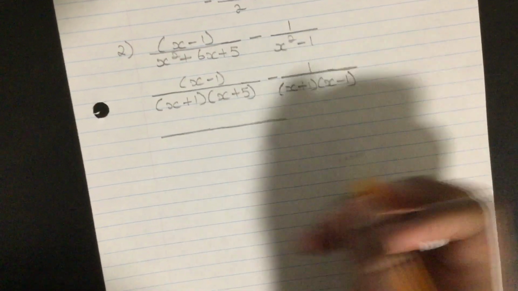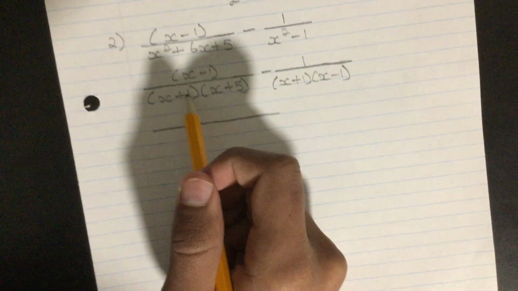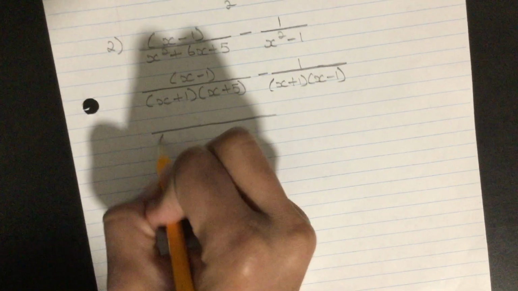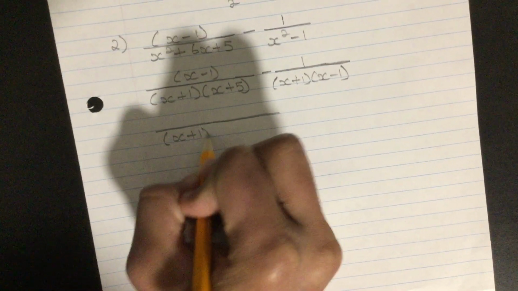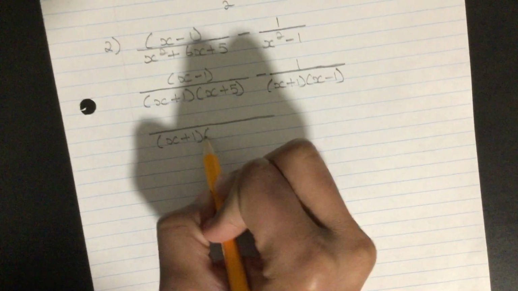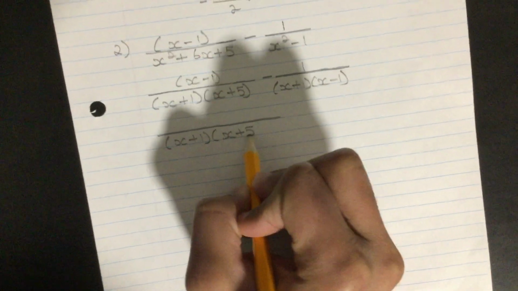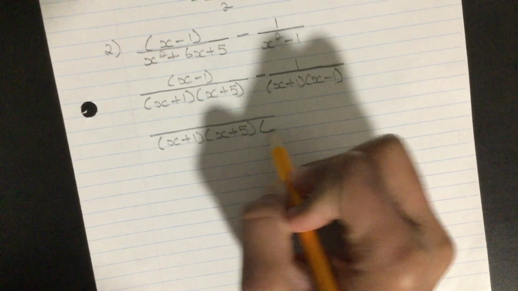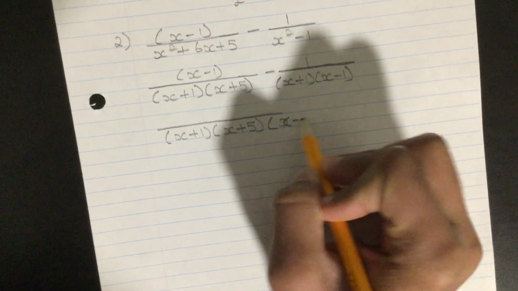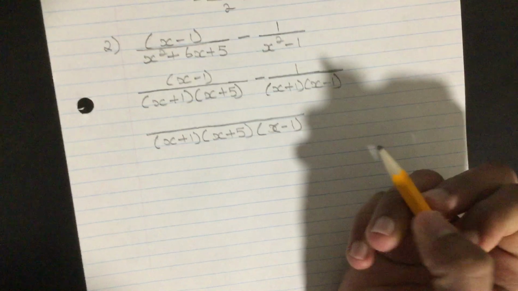I like to do it this way, where x plus 1 is over here and x plus 1 is over here. So we just put in one x plus 1, and we have x plus 5, so put in one x plus 5, and we have x minus 1, so put in x minus 1.